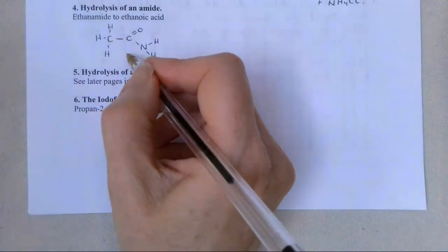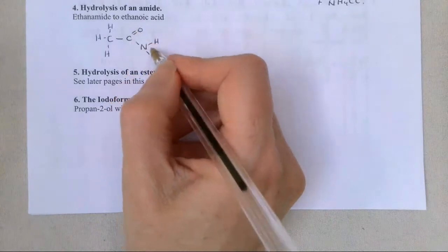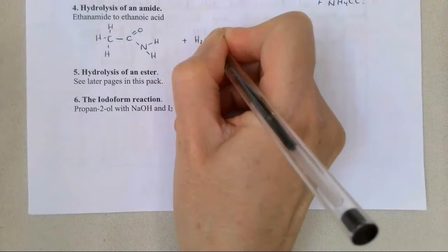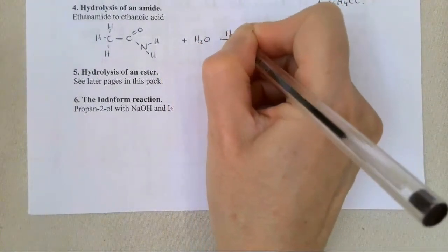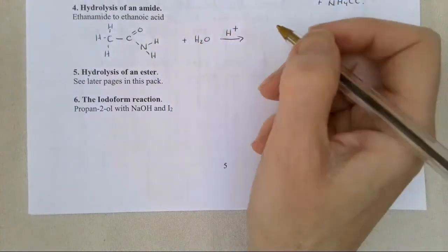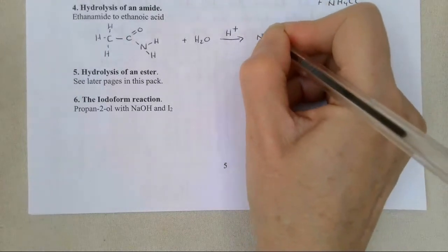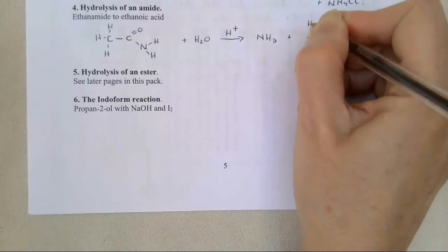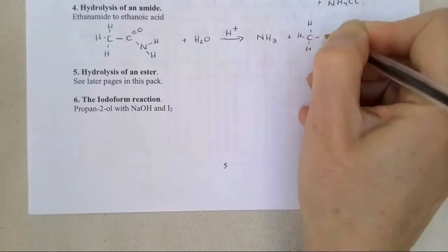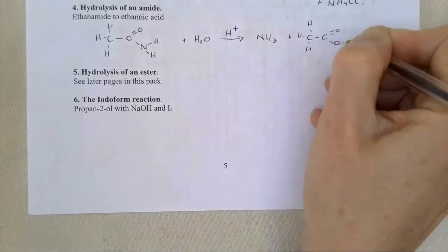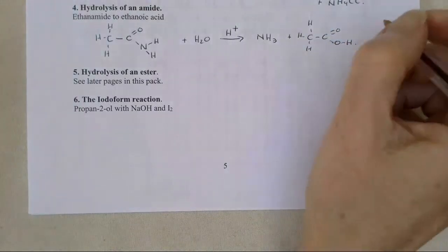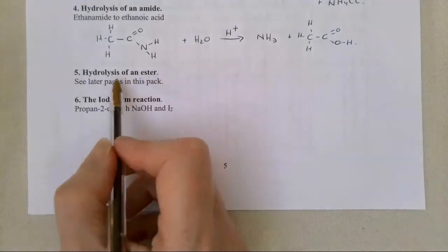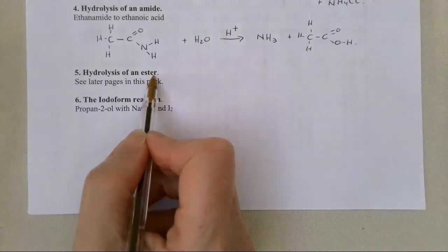So this is an amide. It's got a C double bond O and this NH2 group, and I'm going to add some water to it. I'm going to need to do it under acidic conditions because this is acid hydrolysis. And I'm going to get my NH3 and I'm going to get my carboxylic acid, like that. Okay. Hydrolysis of an ester, we're going to look at that later on in this pack, but that's another way that I can make a carboxylic acid.